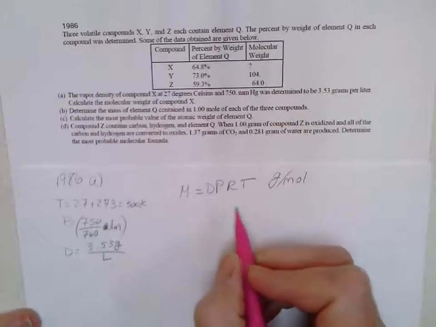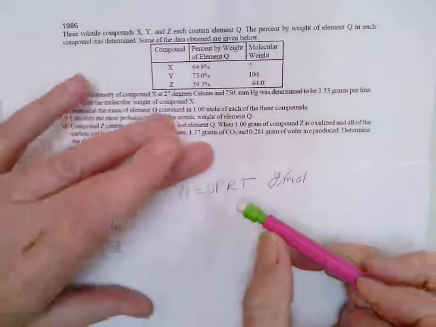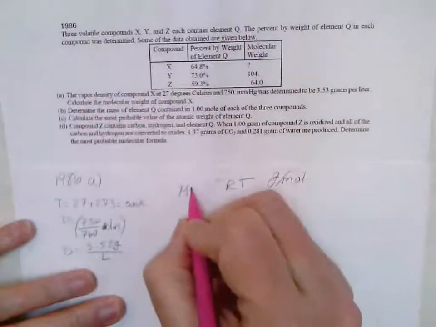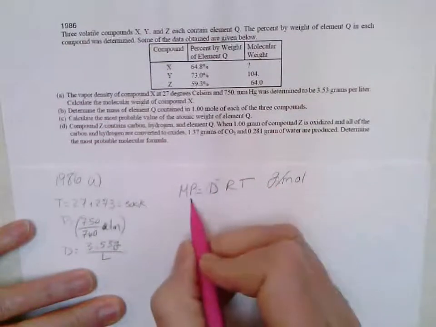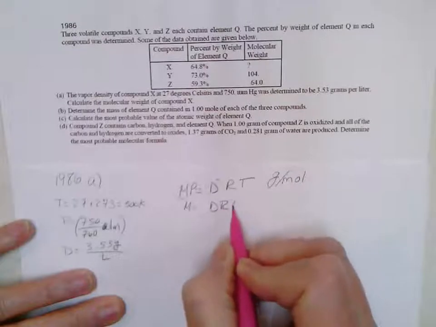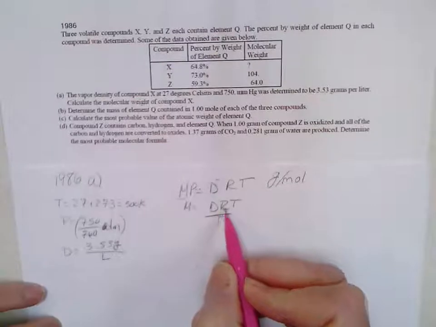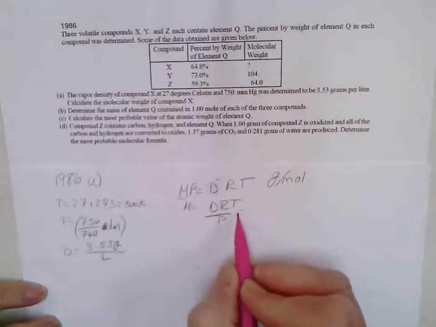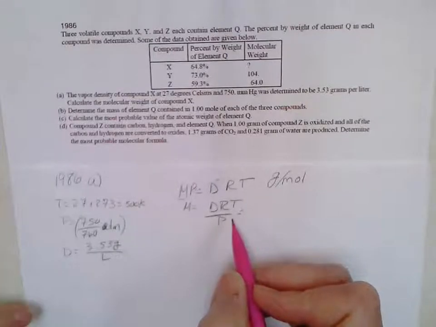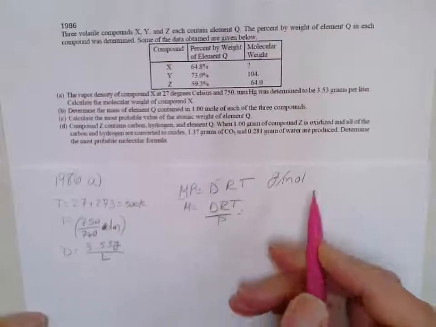So if you're ever not sure, Mr. Polk, I need the P over here. Mr. Polk eats DRT. And I want M by itself, so M is going to equal DRT over P. This is density, the gas constant, temperature, and pressure. And if you ever think you have the equation wrong, you can always look at those units. If it's not coming out to the right unit, you've made a mistake.